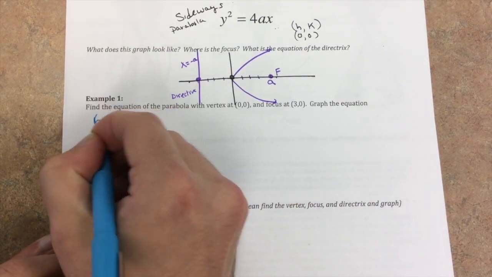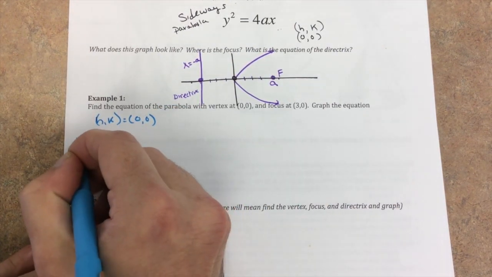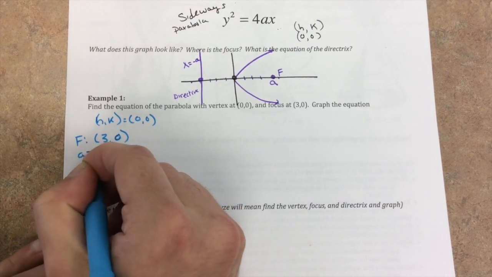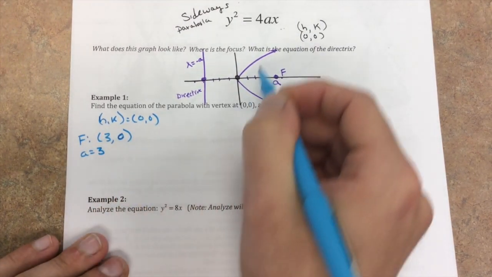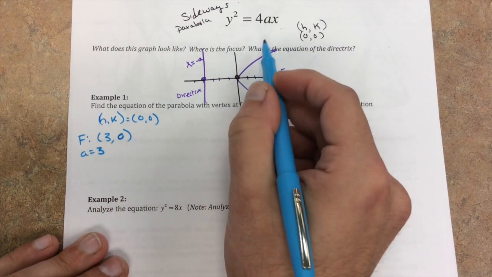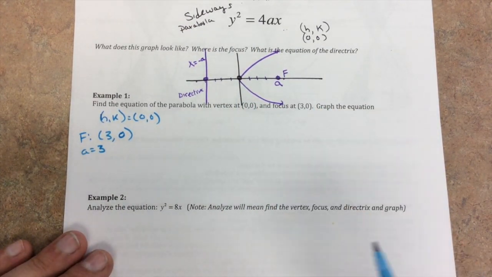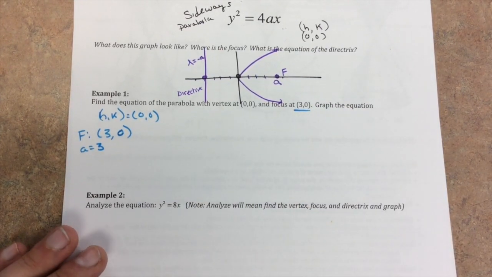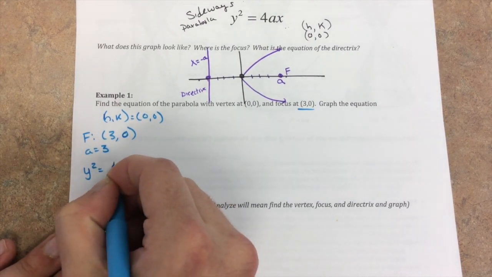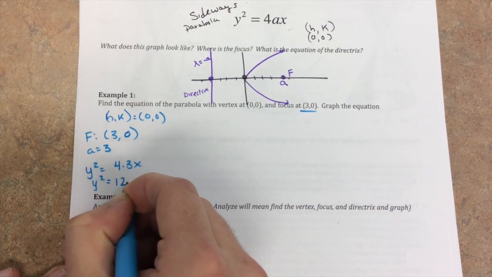So if we start this off, our h, comma k is 0, 0, so we're at the origin. Our focus is at 3, comma 0, so that's our a. Our a equals 3. And we notice that this is 3, comma 0, so that's going to be a sideways parabola. If it was 0, comma 3, that would be a parabola opening up. So this really is our key to figuring out what the orientation is. So we're going to have y squared equals 4 times 3x, or y squared equals 12x.